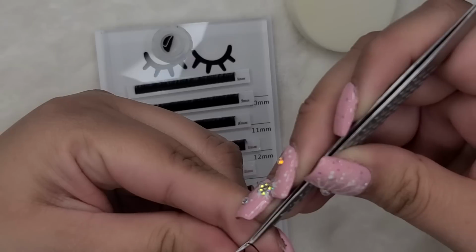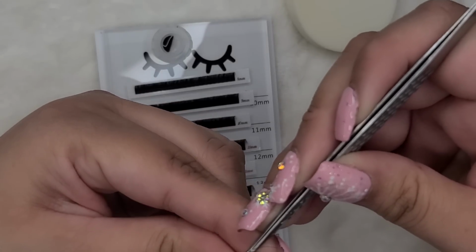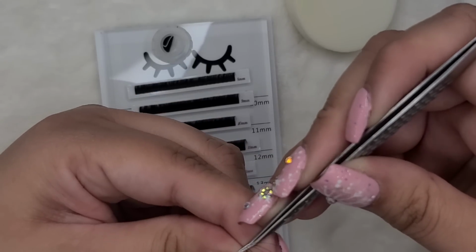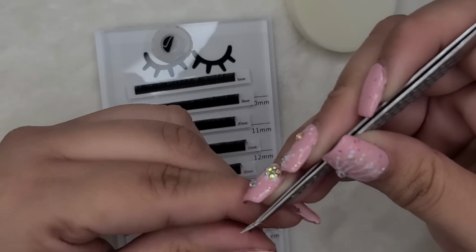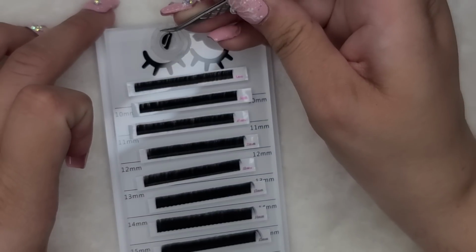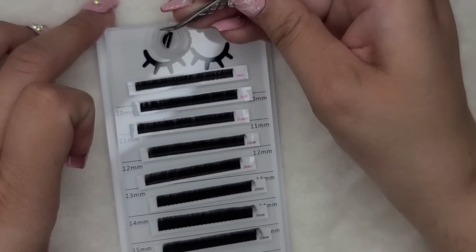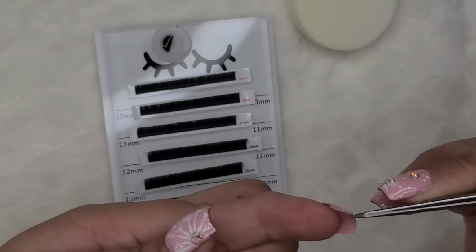Another thing I will recommend when making your fans is that you definitely want to find your sweet spot on your tweezers. Every tweezer is different. For some, the sweet spot will be more at the tip, then in the center, and for some more towards the inner part. For SocoLashes, it tends to be right in the middle.